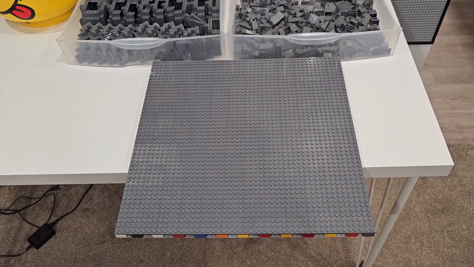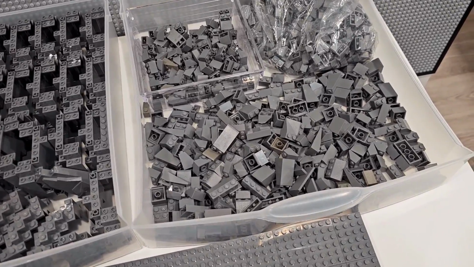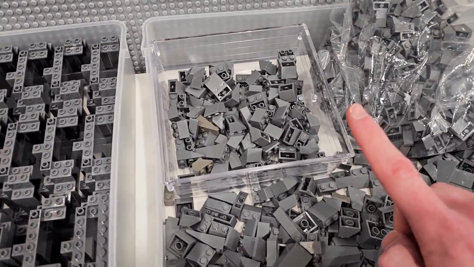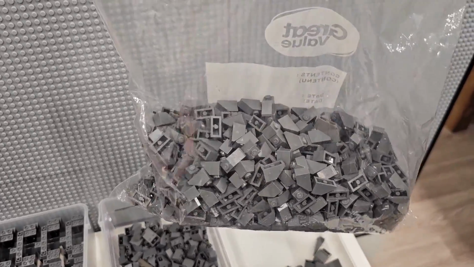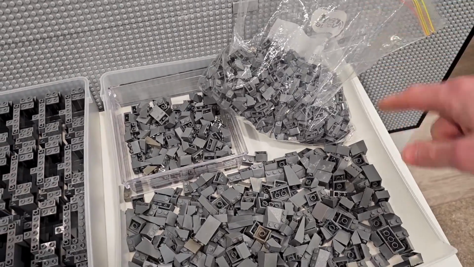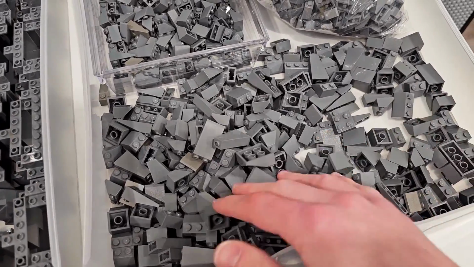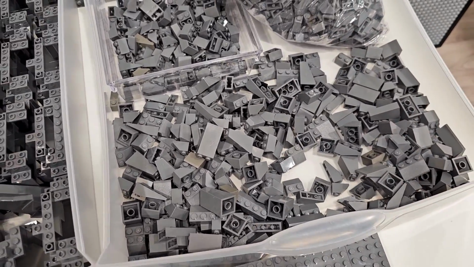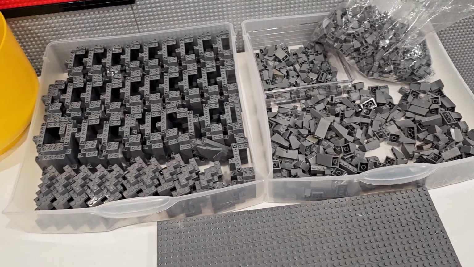So we've got the 48 by 48 plate. This is all the slopes that we have left. We actually isolated the inverted slopes, also a giant bag of 1x2s. These used to all be mixed together and the 1x2s really clouded it. But now we can find all the tall ones that we require. And it looks like there's a lot of them, but when you want to build a giant mountain, there's not a whole lot of them.